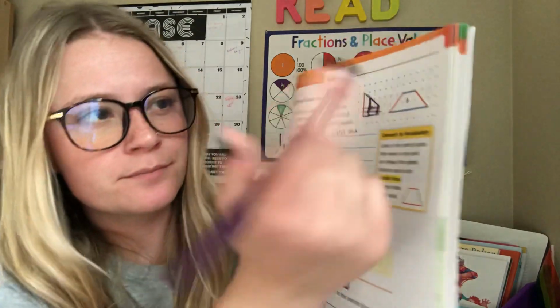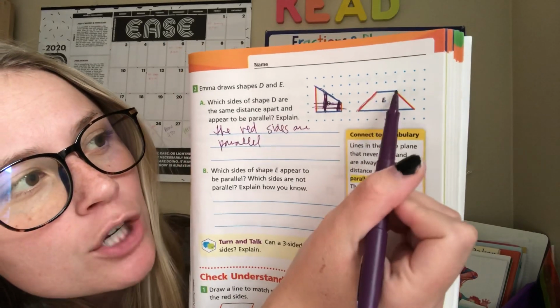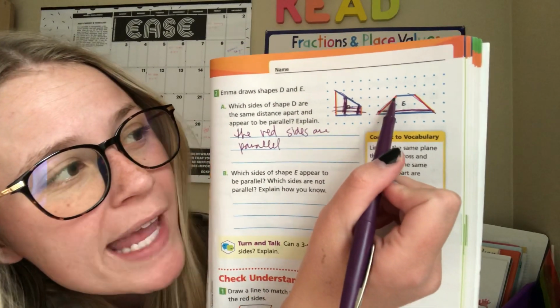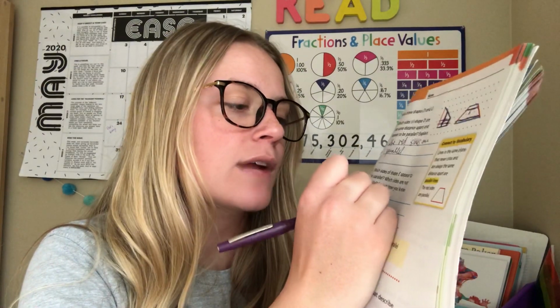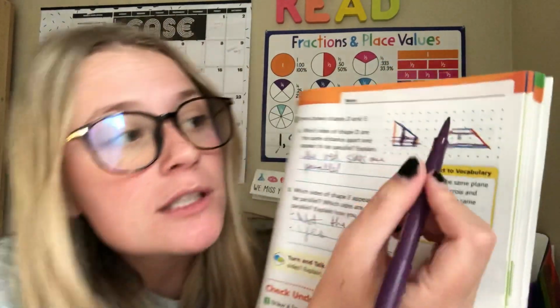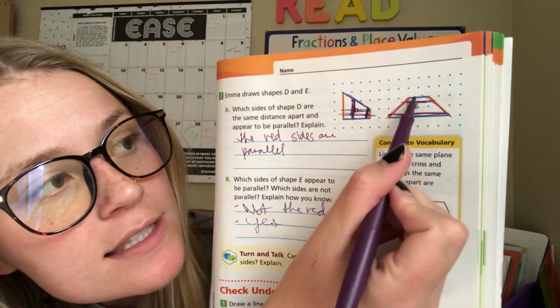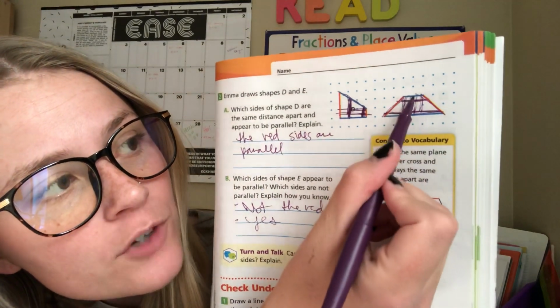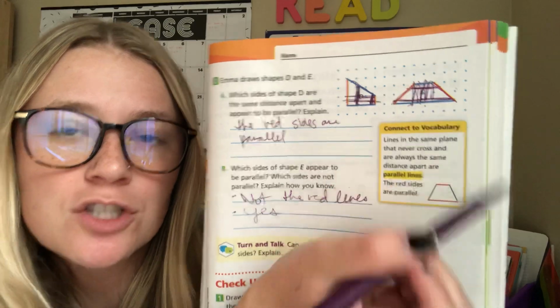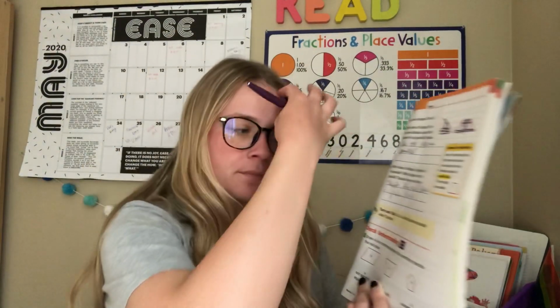Then part B says, which sides of shape E appear to be parallel? Which sides are not parallel? Explain how you know. So for shape E, if you notice, the red sides are going in towards each other. So this length right there, that distance is way greater than the top. So the distance between the two lines changes, so they're not parallel. So not the red lines, and we know that because we measured the dots. Yes, the blue lines are parallel though, the top and bottom, because that distance never changes from point to point. So from this top blue line to the bottom one, the distance between those two lines doesn't ever change. Yes, blue. Okay.